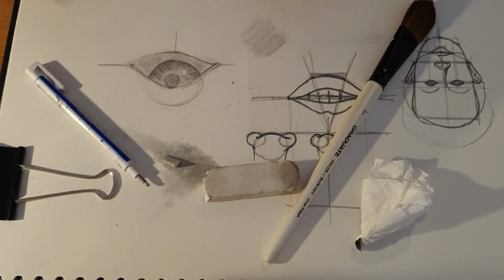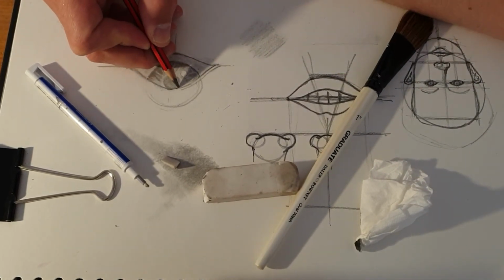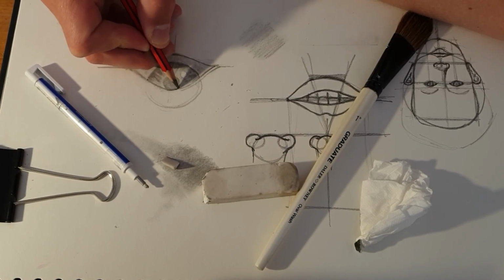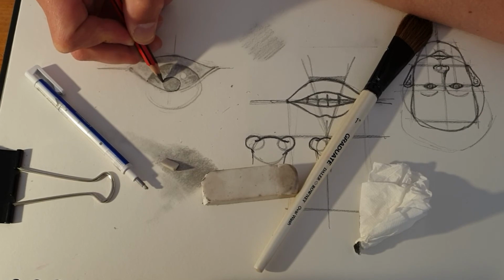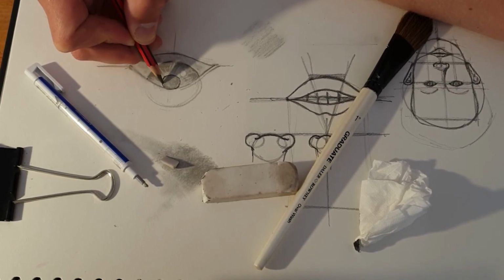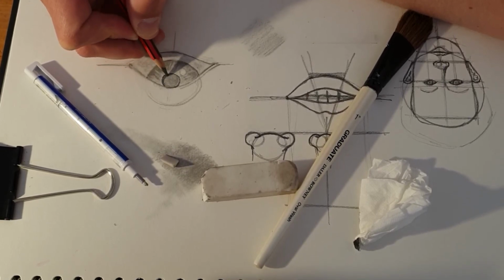So now I'm going in with my 6B pencil, and I'm working very lightly here. I'm not putting on lots of pressure. I'm just using the darkness of the pencil to get that dark finish to the pupil.